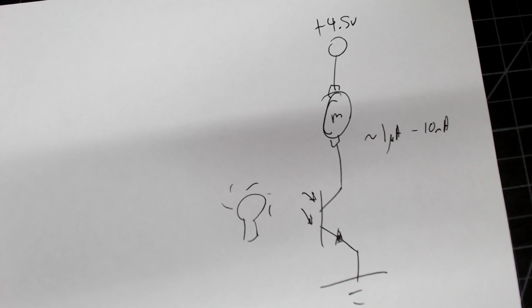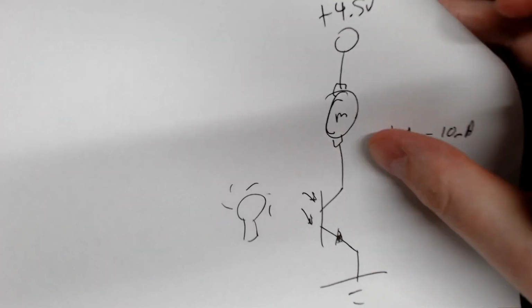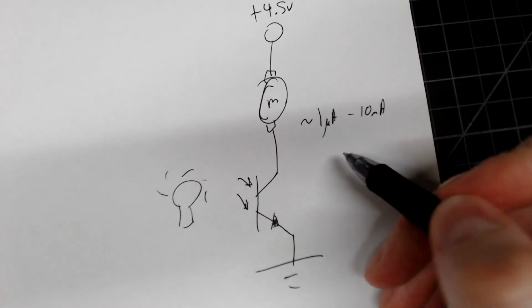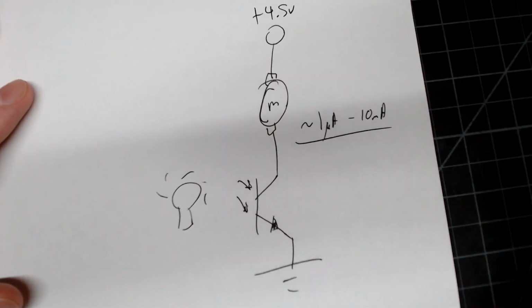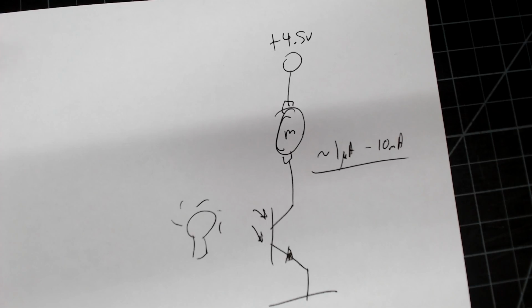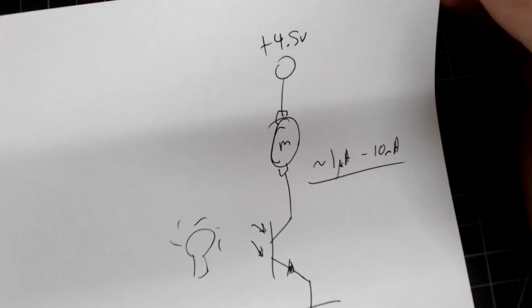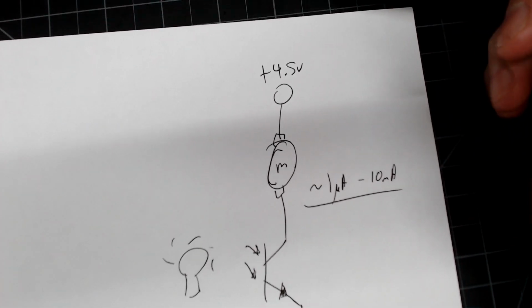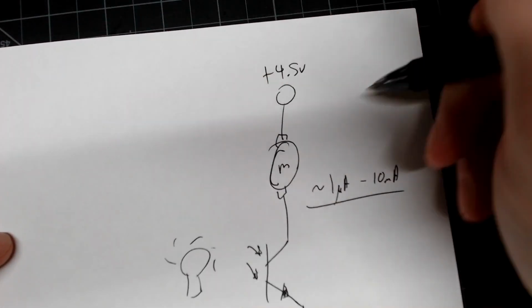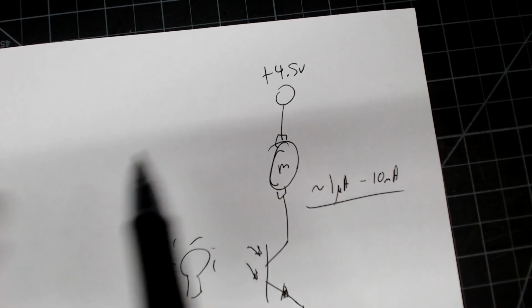I just searched for phototransistors. You can look it up if you just Google for phototransistor current limitations. For a typical phototransistor, likely exactly what we have here, I don't have the part number, but it's likely just a basic everyday phototransistor, nothing special. This is going to be our limit. Now this motor, in my experiment, doesn't really turn on till you give it somewhere around 150 milliamps, maybe a bit more, and it needs an extra bit to get going, right?